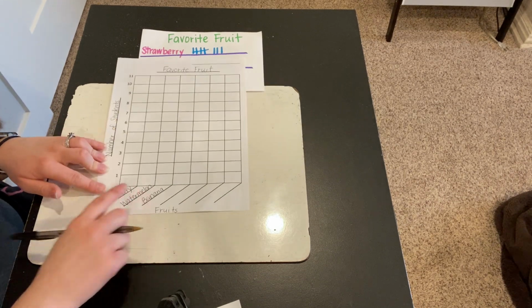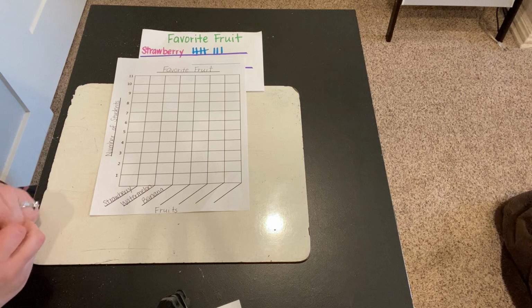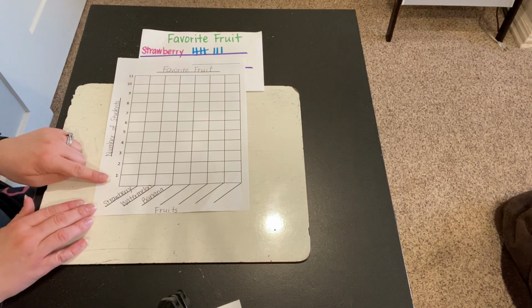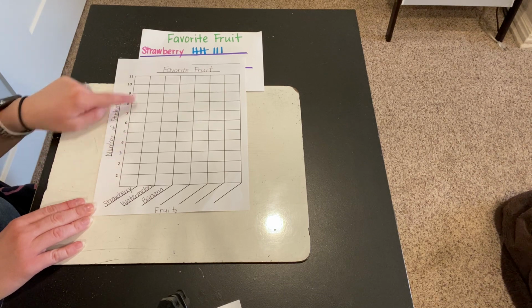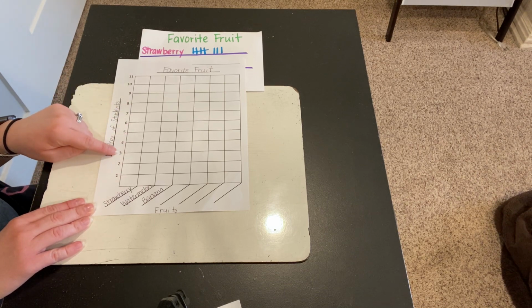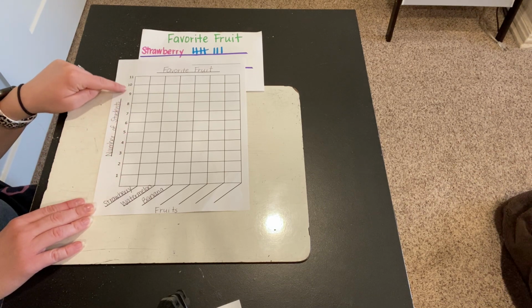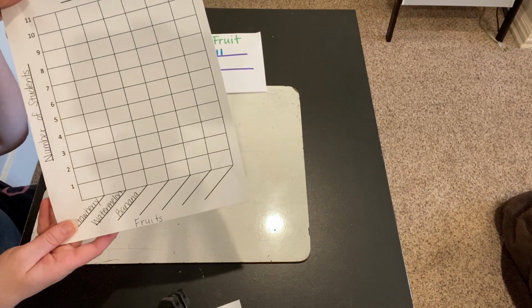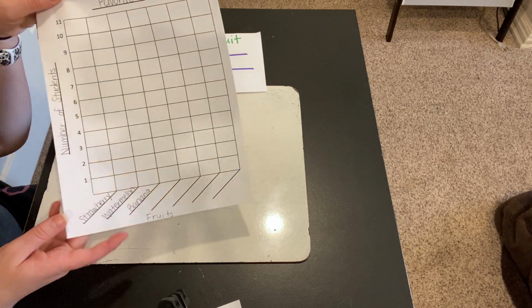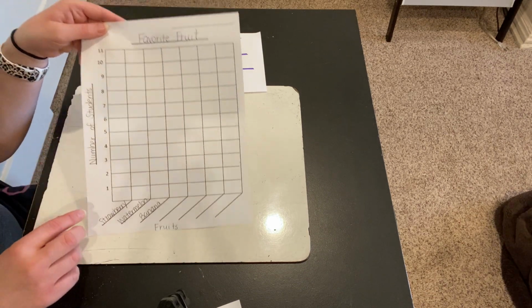Okay, those were my fruit choices. Now I'm going to graph them. Pay close attention to how many each box represents. Is this counting by 5s, 2s, 1s? How is this counting? Can you see? This is counting up by 1s on this scale.